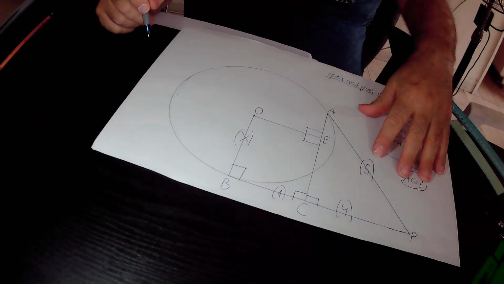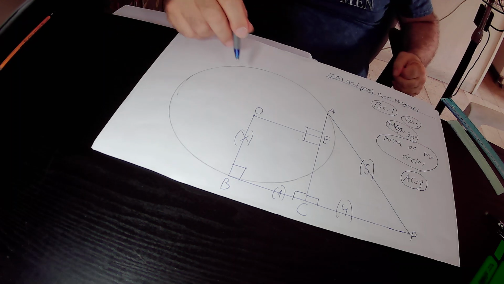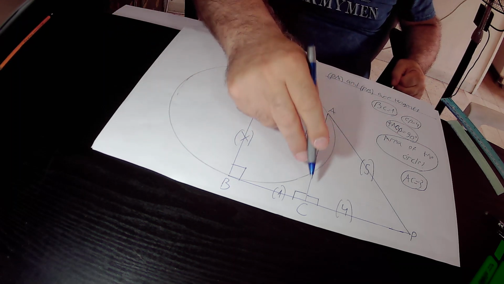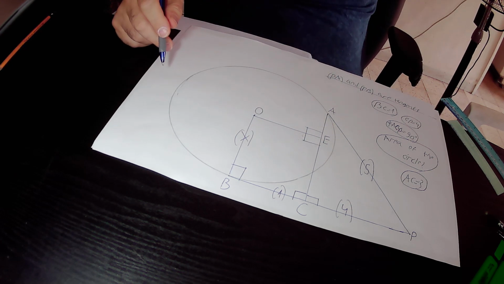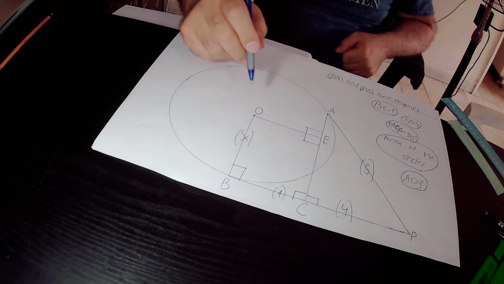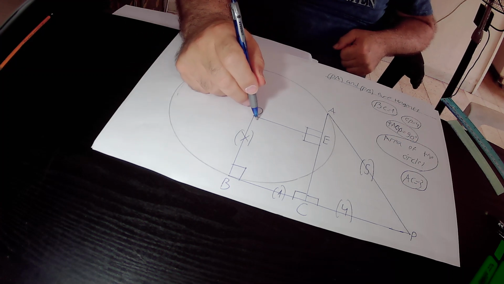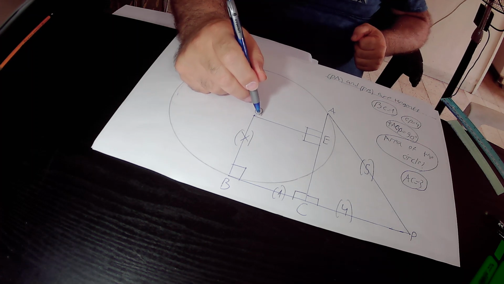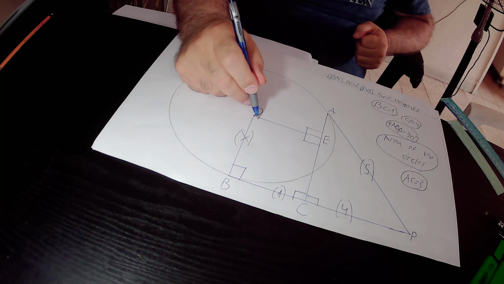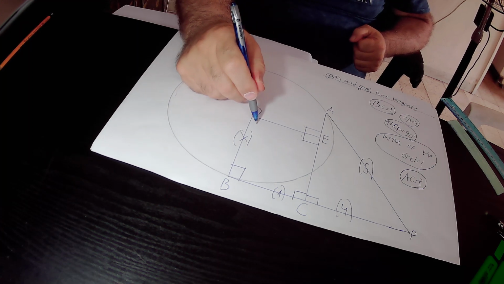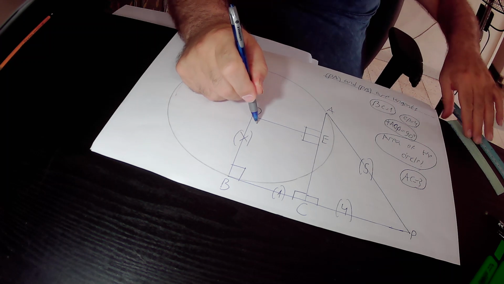By doing this construction, we get quadrilateral OECB. Inside quadrilateral OECB, we have 1, 2, 3 right angles. The sum of three right angles is 270 degrees. So 270 degrees plus the size of this fourth missing angle, in total it must be equal to 360 degrees according to the rule that states that the sum of the angles in any quadrilateral is equal to 360 degrees. Therefore, this fourth missing angle must be equal to 90 degrees in its size.